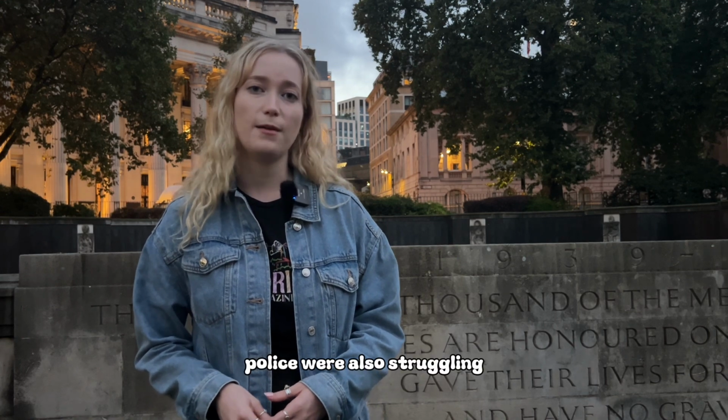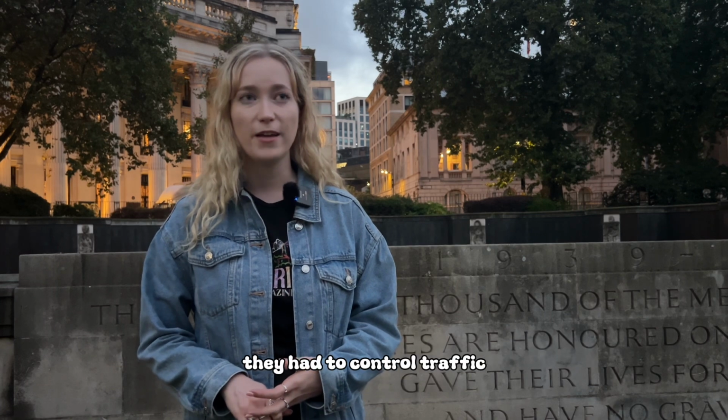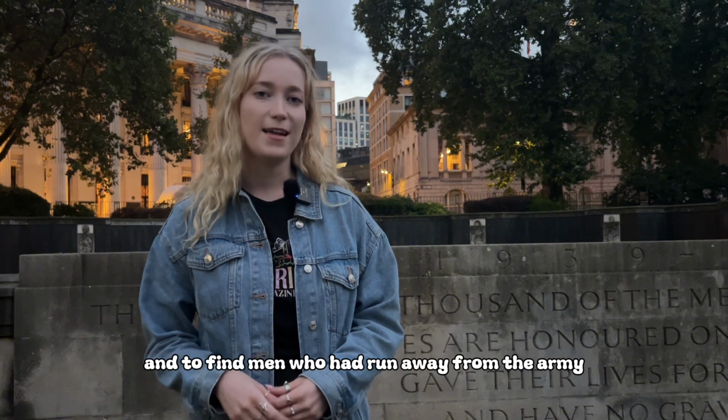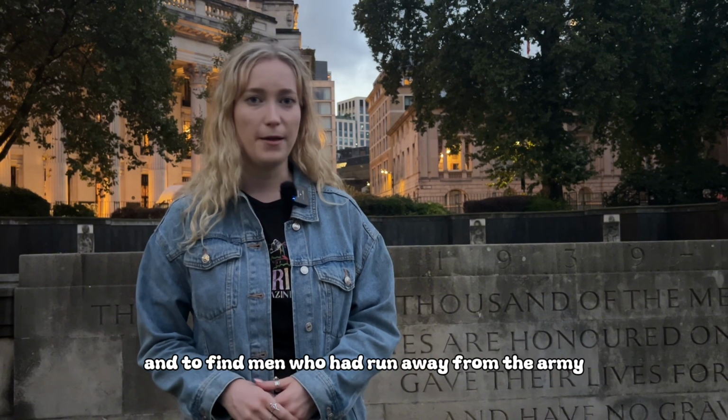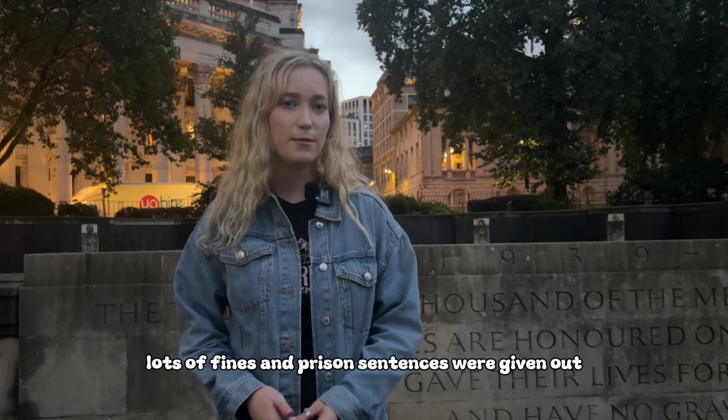Police were also struggling because they had to make sure everyone behaved during the blackouts, they had to control traffic, try and track down these criminals, to help save people from bombs, and to find men who had run away from the army. Since looting and stealing was so common during World War II, lots of fines and prison sentences were given out.